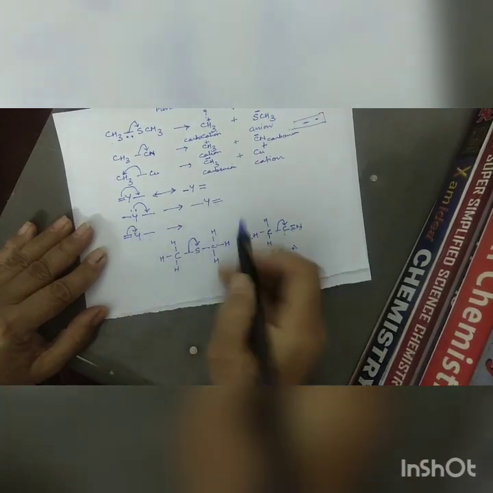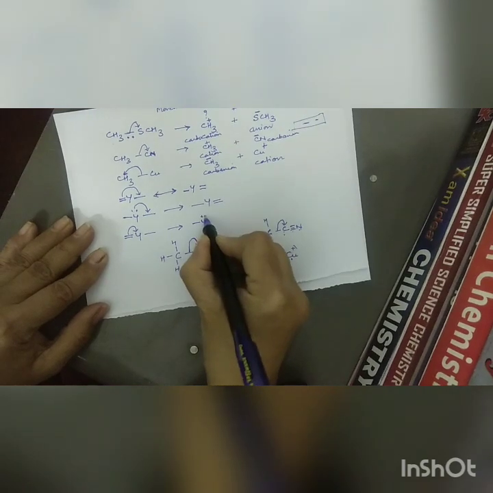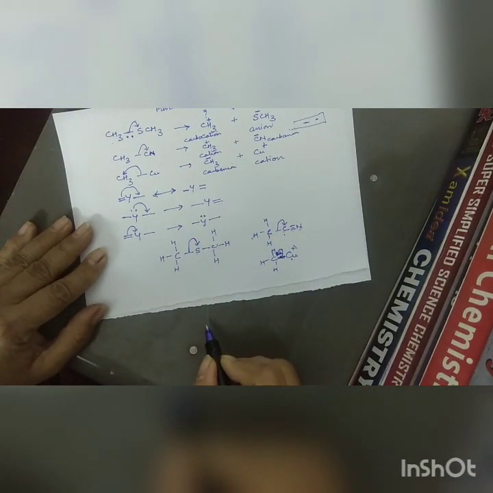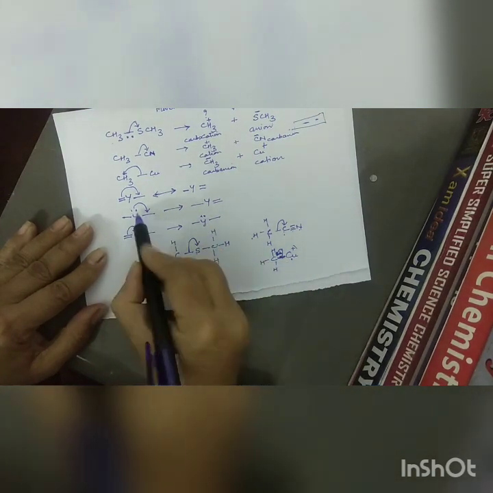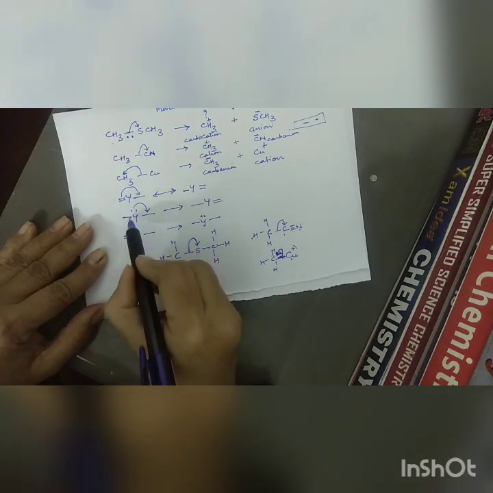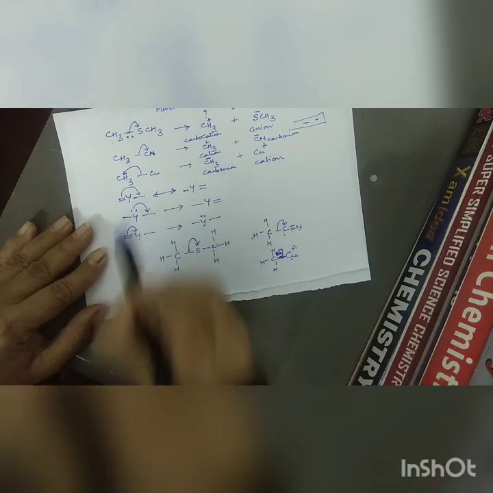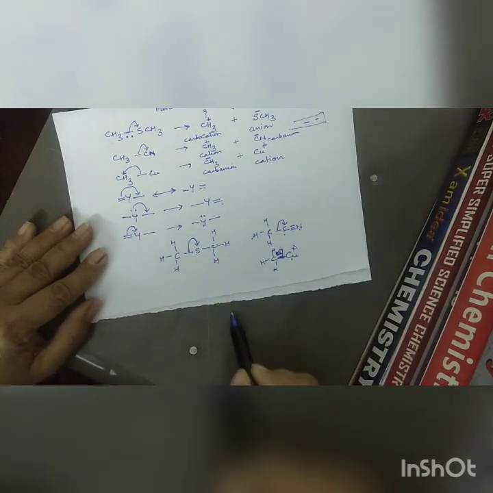Suppose it is shown like this, then what will happen? I will get this and this. And if these electrons again fall back here, in stages, first here, then here, then what will I get? I will get this.